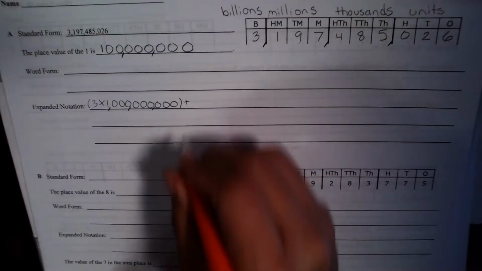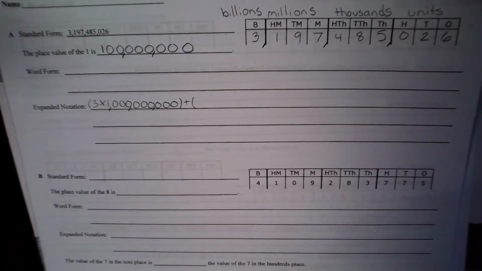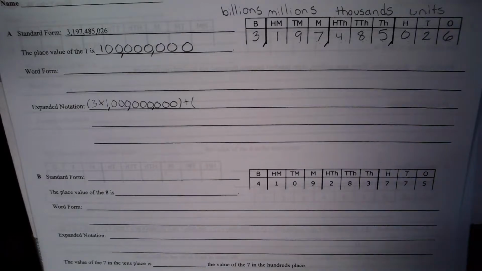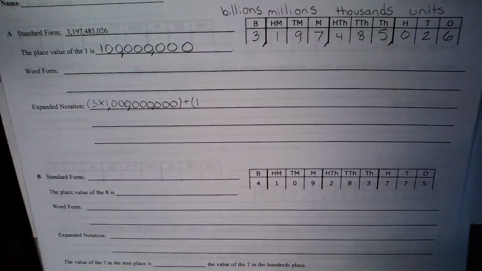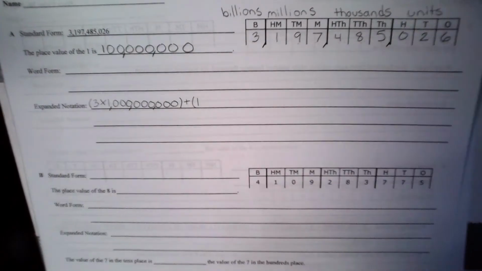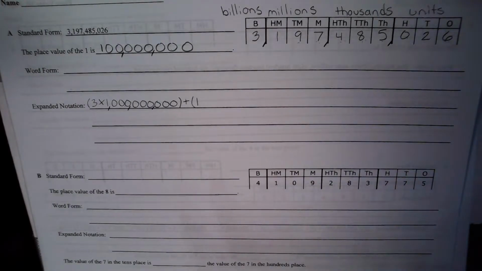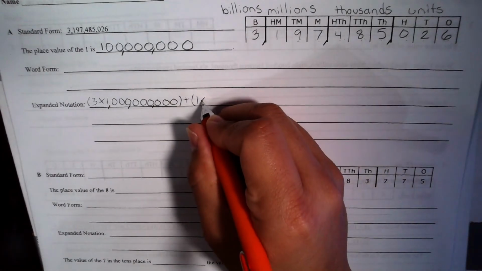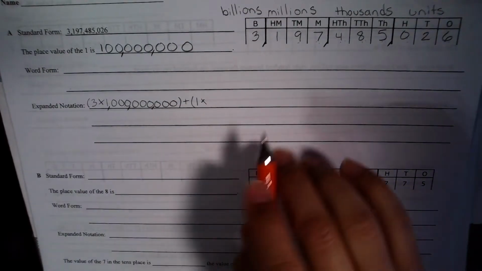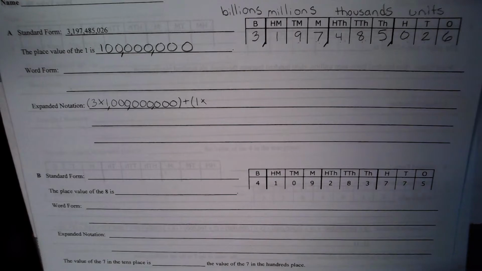Okay, it's a 1. What place value is it in, Kylie? What place value is that 1 in? Not a regular old 1. 100 million. Okay, so I have to put times and then put 100 million to show what place value it's in.